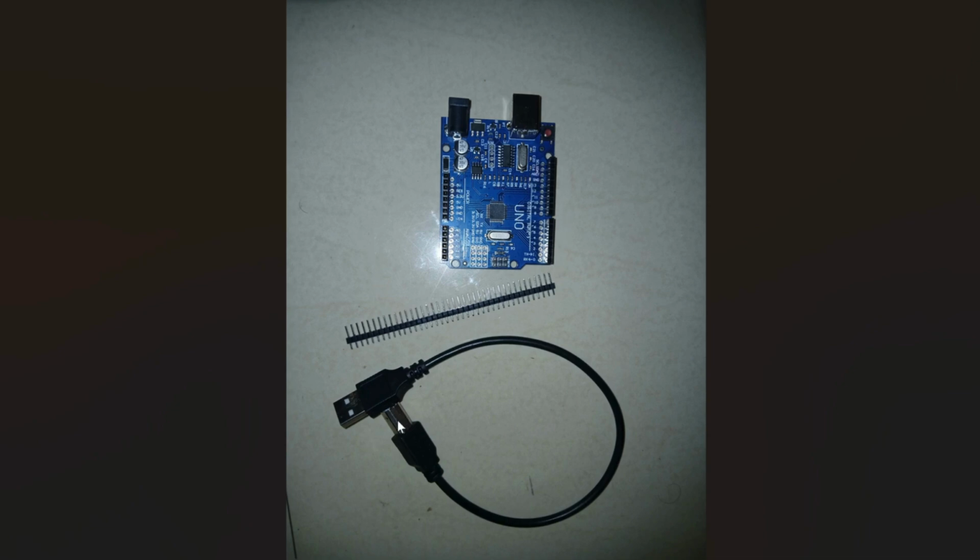This is a cable that we connect to this Arduino. This is called Arduino, and we will connect it here for programming of this machine. So let's move ahead.